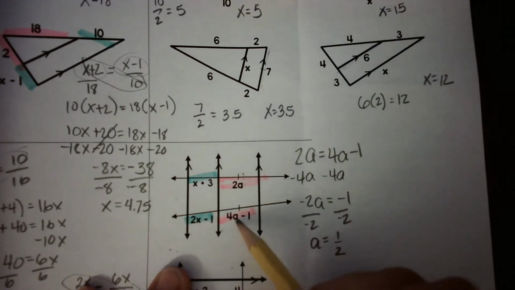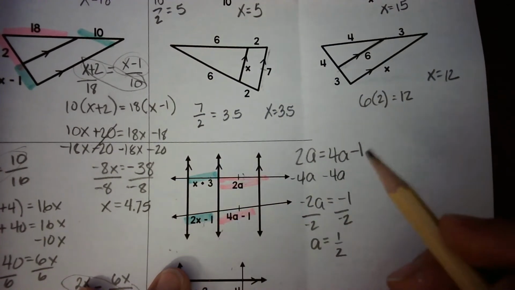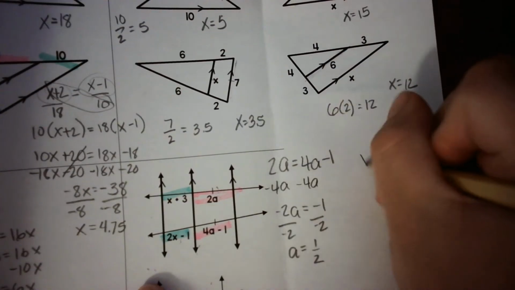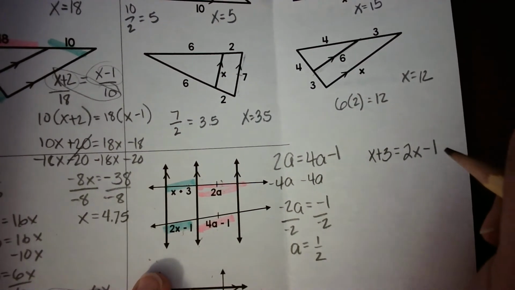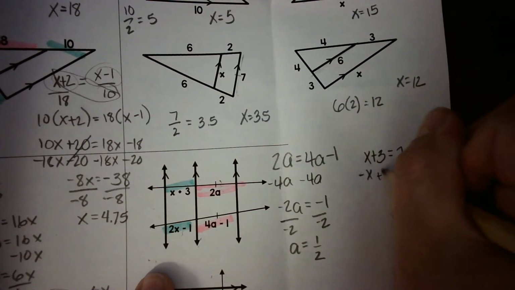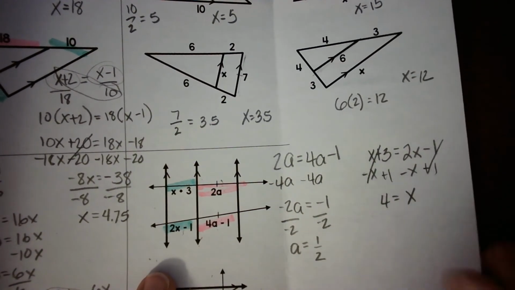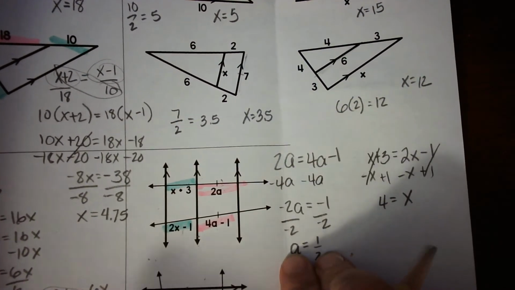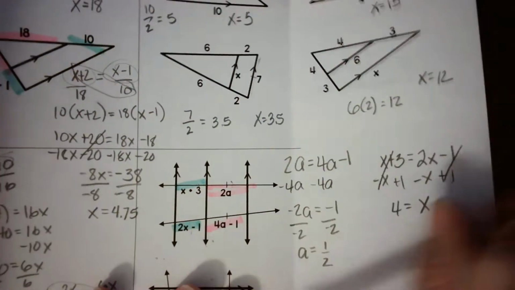If these two are equal and these two sides are parallel, that means that these two will also have to be equal to keep that same ratio. So that would be x plus 3 is equal to 2x minus 1. Going to subtract x, add 1 and add 1. 4 is equal to x. So thanks to these markings, it made our life a whole lot easier. We know that these two are equal to each other, which means these two have to be equal to each other to keep the same ratio.